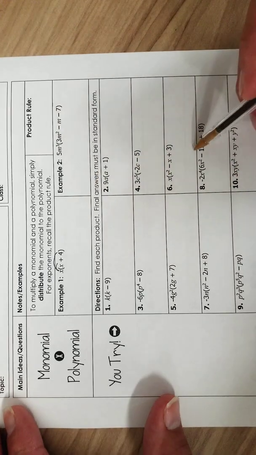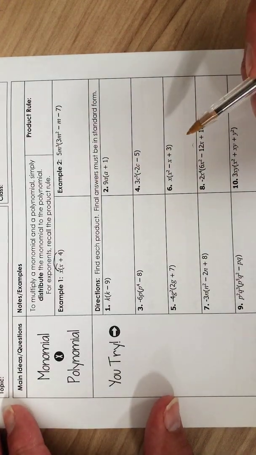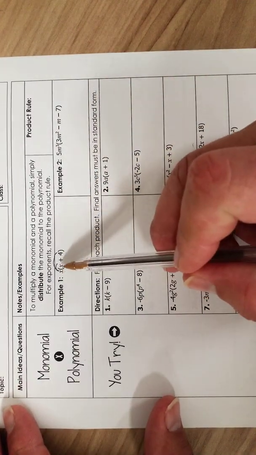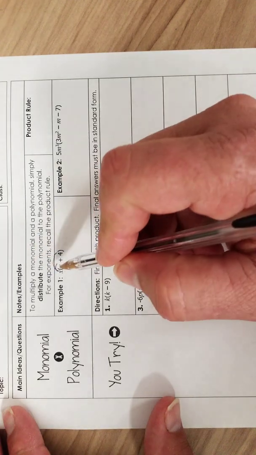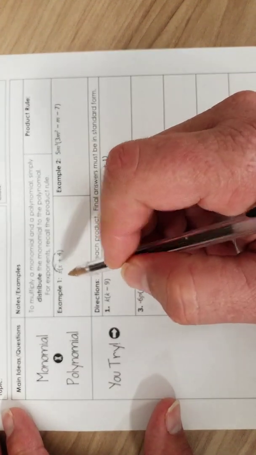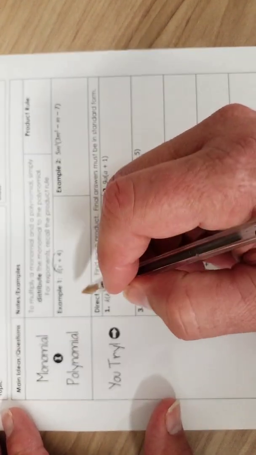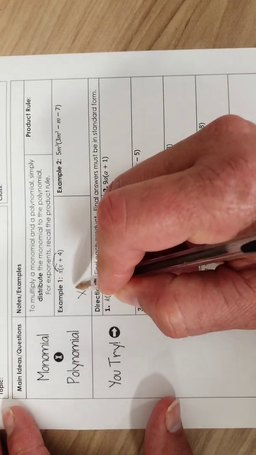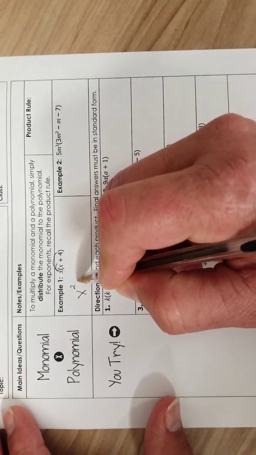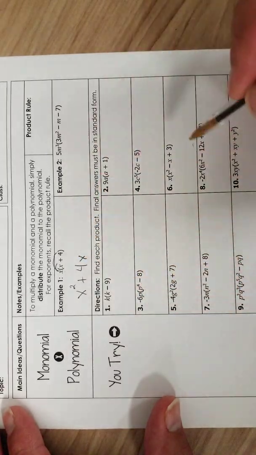So you have to remember the product rule when you're multiplying x times x. Well, remember they both have ones on them. So what do you do when you're multiplying with the exponents? You add them. So 1 plus 1 is 2, plus, and then x times 4 is 4x. Don't forget to bring the x along.